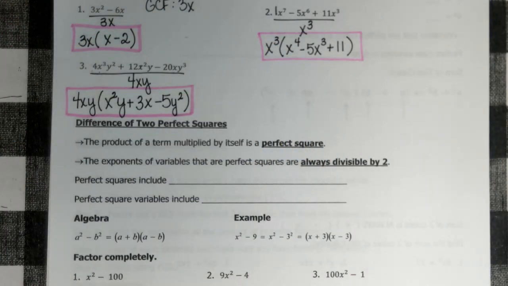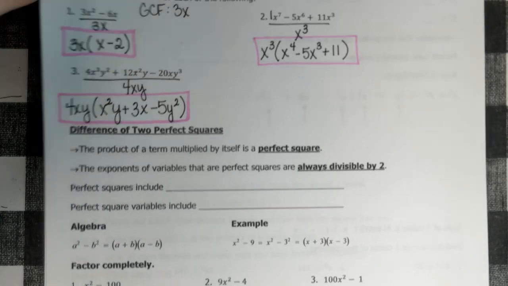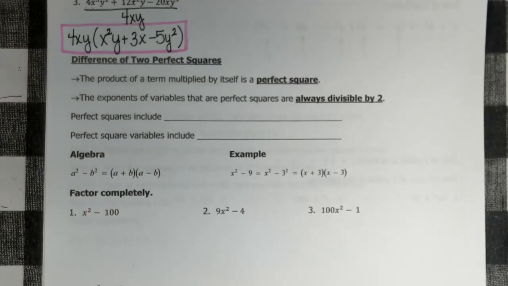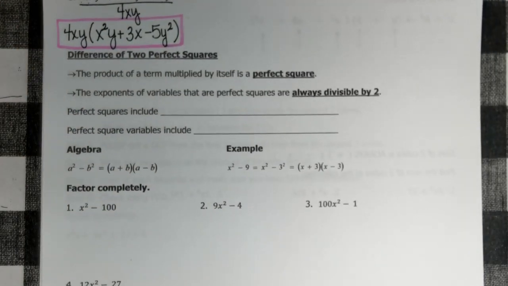Okay. We good with GCF? Okay. Now the difference of two squares we talked about in chapter 4. That's when you have two terms separated with a minus. It has to be a minus because that's what difference means. And you have to have perfect squares. You should be able to recognize your perfect squares at this point. Okay.